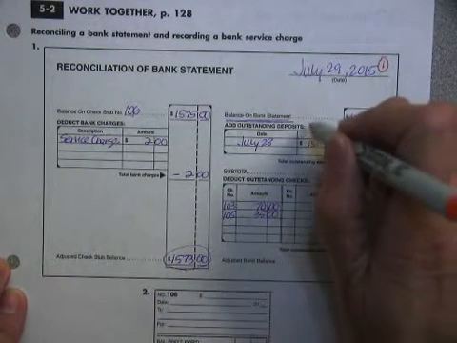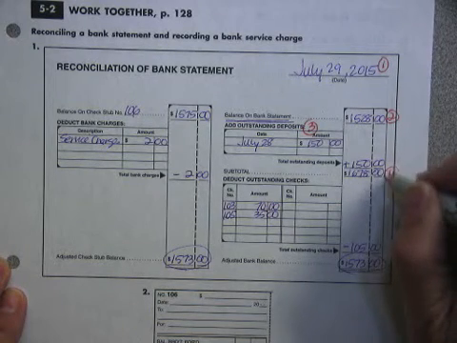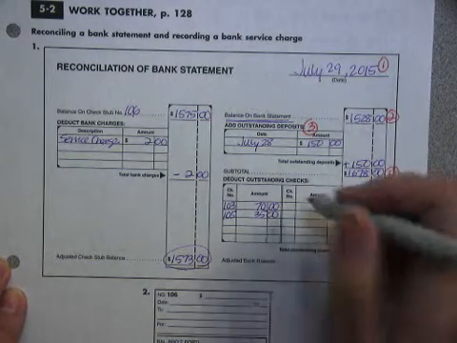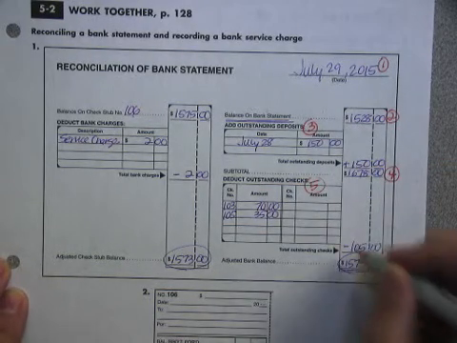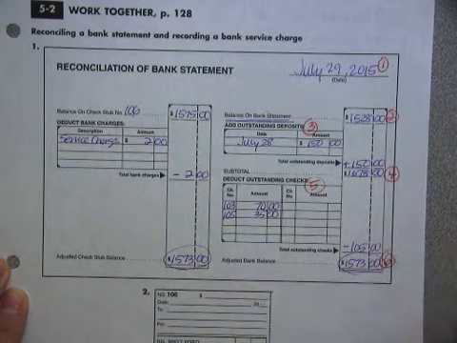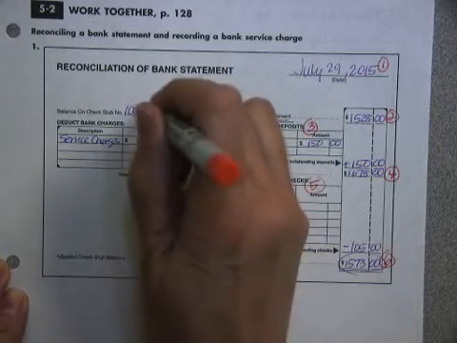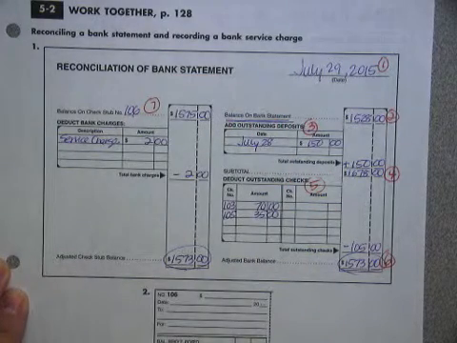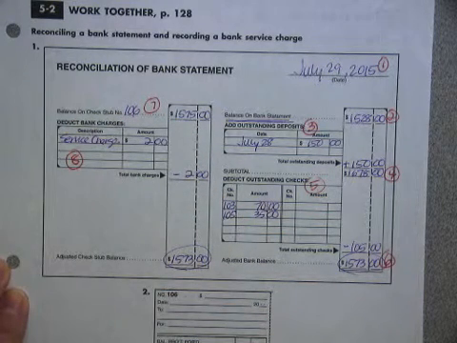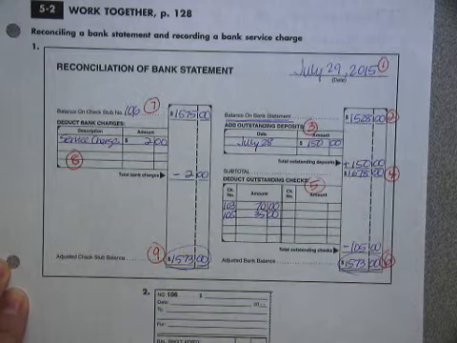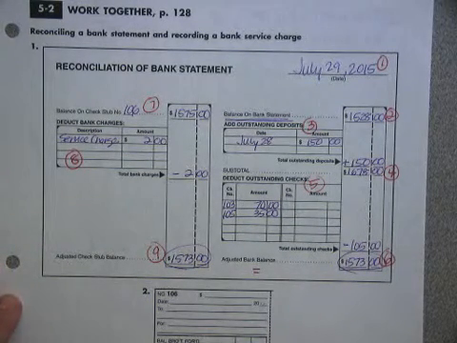Okay. Then we did outstanding deposits as our step 3. And then we found a subtotal. And then we did our outstanding checks, step 5. And then we found our adjusted bank balance, step 6. And then we jumped to the other side and recorded our checkbook balance. And we subtracted our service charges. And then we found our adjusted checkbook balance. And those two will always be equal. Okay. Any questions on that part?